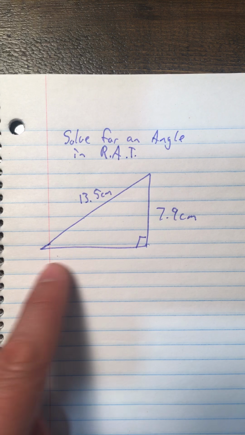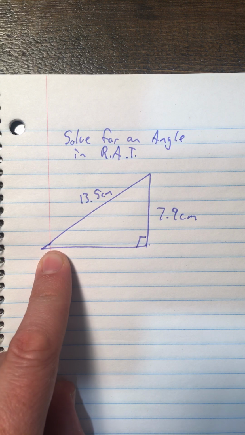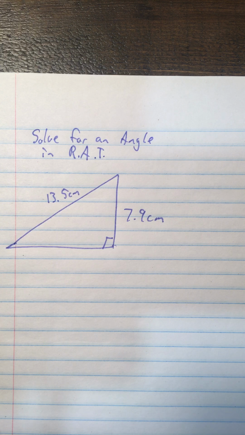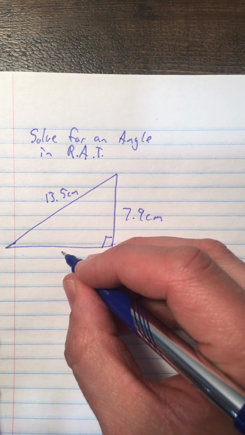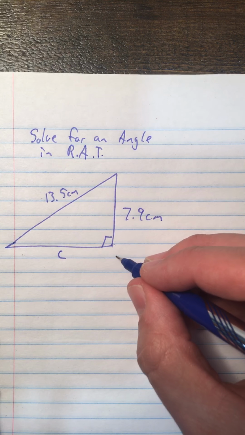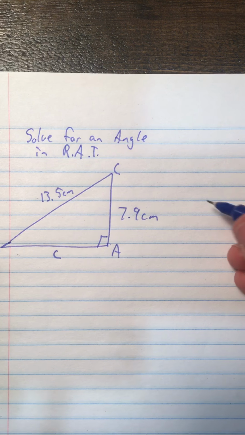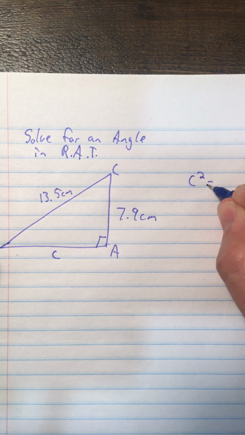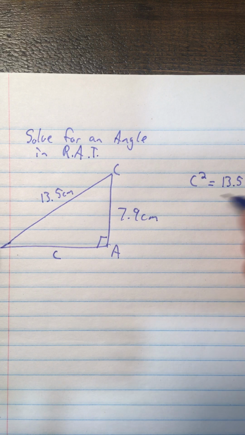Well, first, to solve this side, there's different ways you can do it. We could find an angle and then use trigonometry to solve for that side, or you can just do what you learned in grade 6 and use Pythagorean theorem. If you want to find, let's call it C here, we'll call this the triangle A, B, C. Using Pythagorean theorem, C squared is equal to 13.5 squared minus 7.9 squared.